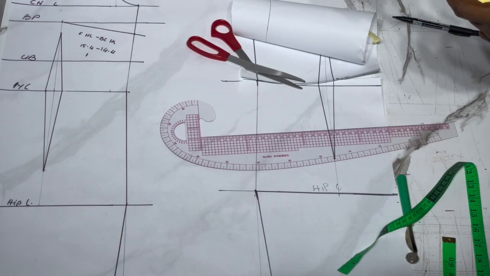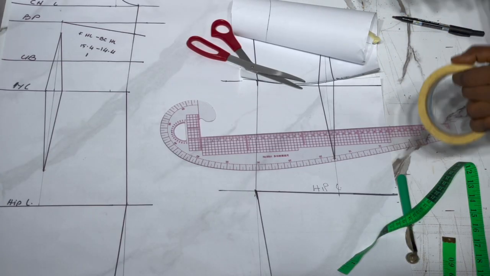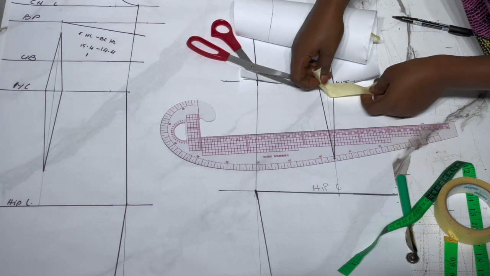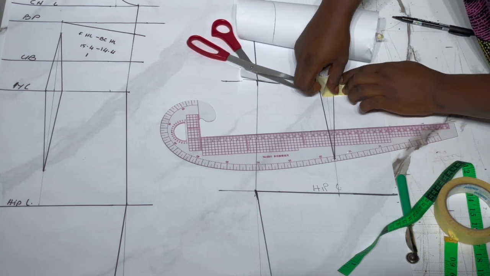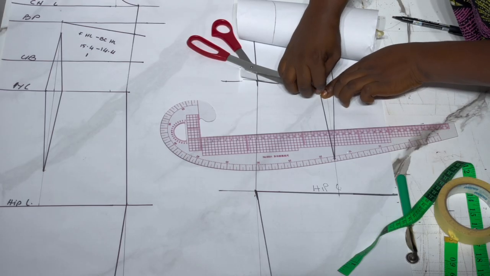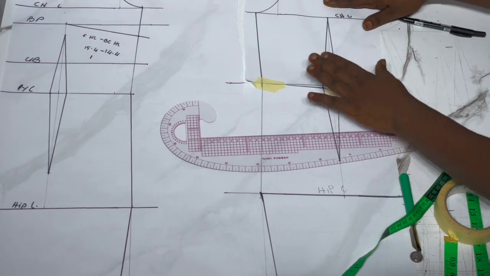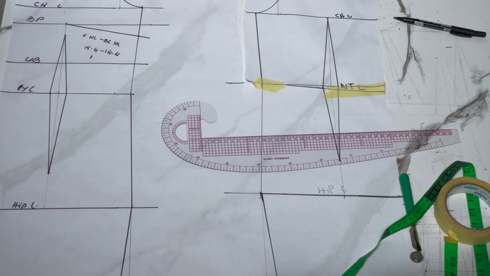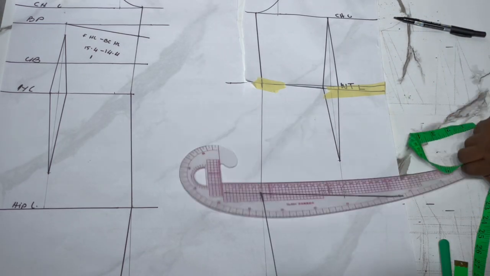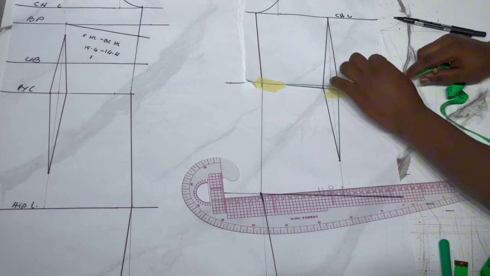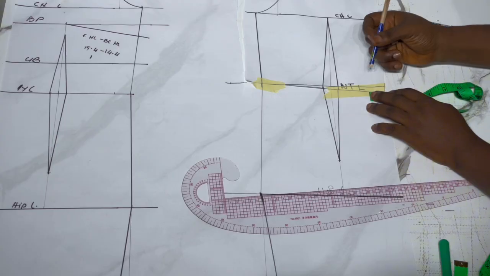So you use your masking tape. You mask it like this. Let me say this is like the first elimination. This is what you are going to have. Now, for the second elimination, if you have a deep back, I like using 1.